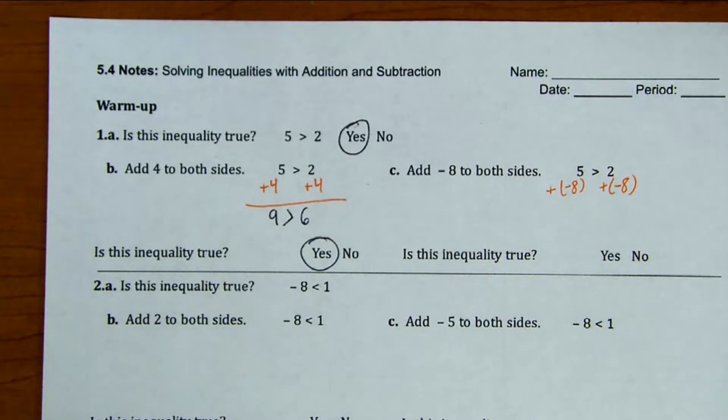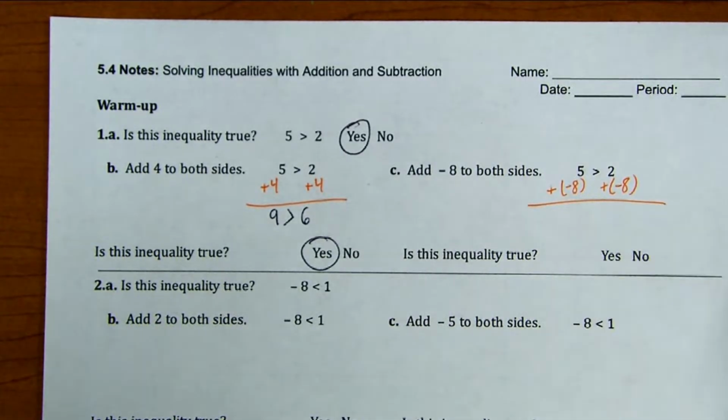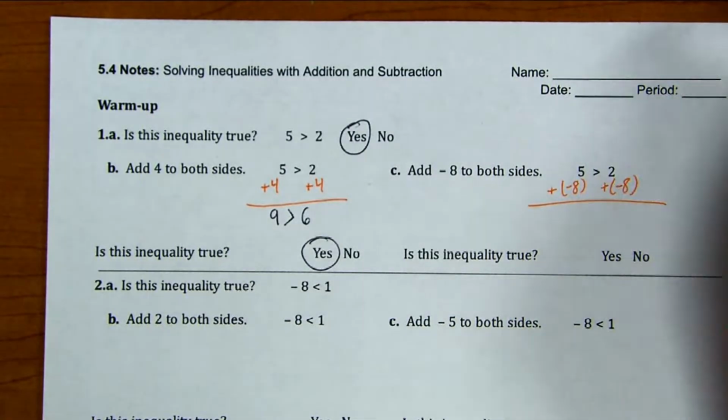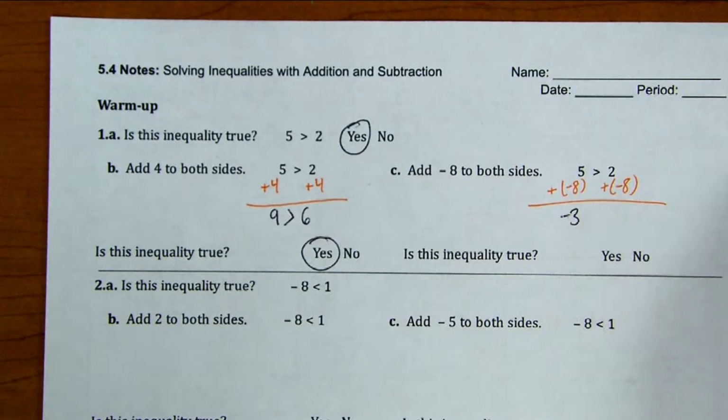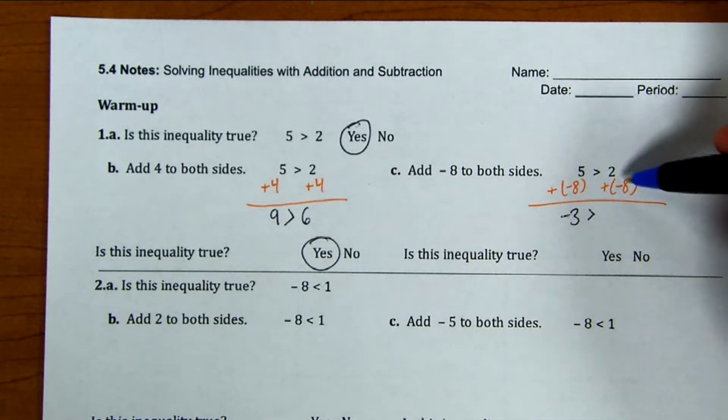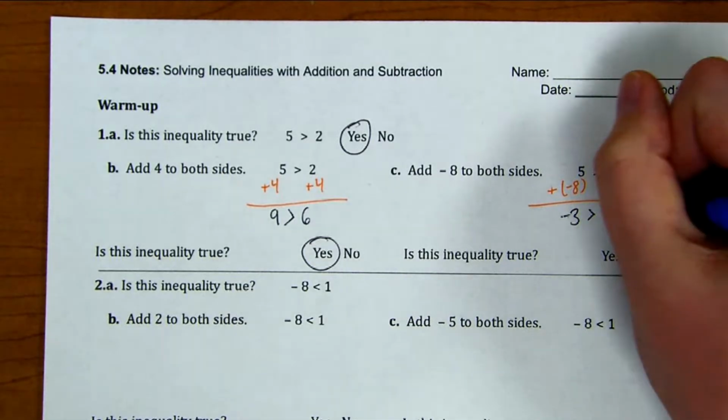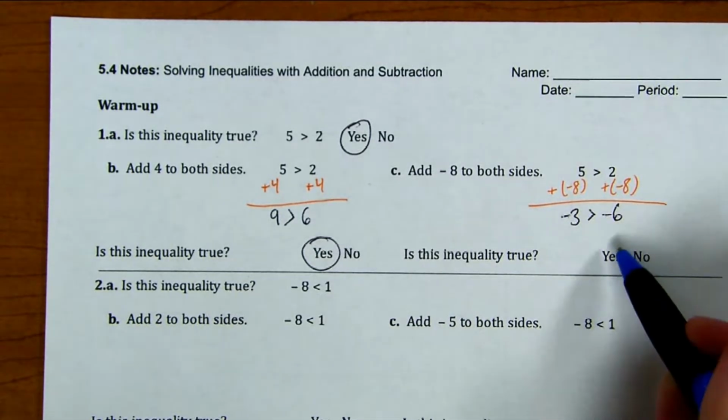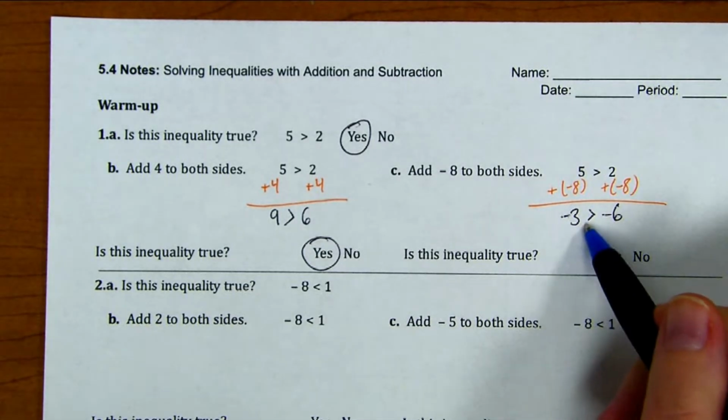Well, if we are adding a negative, that's the same thing as just doing normal subtraction or subtracting a positive. So 5 and negative 8, that'll give us negative 3. We use the same inequality sign. And over here, 2 and negative 8 together, that will give us negative 6. So is negative 3 greater than negative 6?